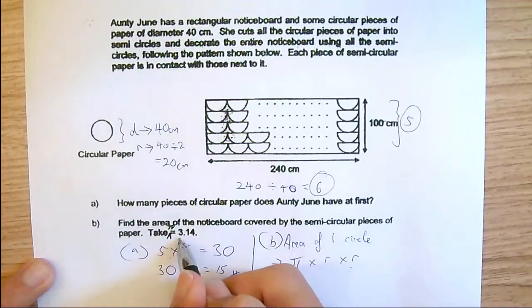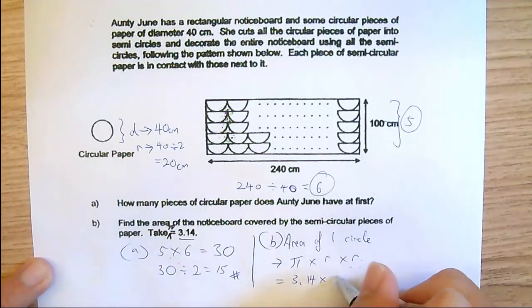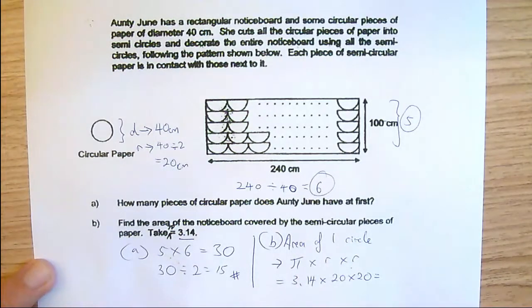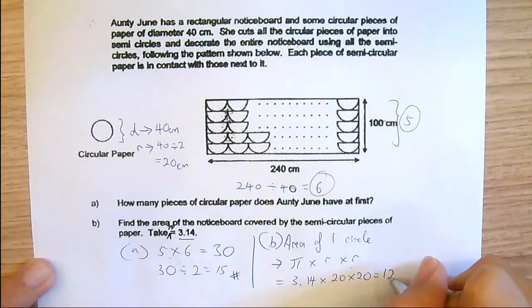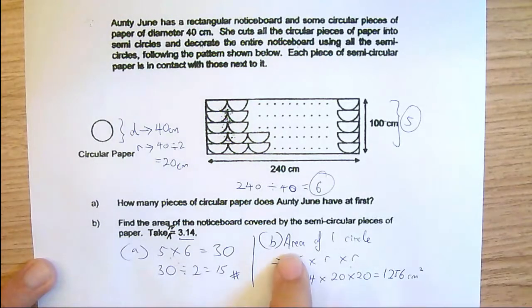And then they said take pi to be 3.14. So isn't it just 3.14 multiplied by 20 multiplied by 20? So what answer will that give us? Let's throw this in your calculator. 3.14 multiplied by 20 multiplied by 20, that will give us 1256 cm squared. So since one area is 1256, how about 15?